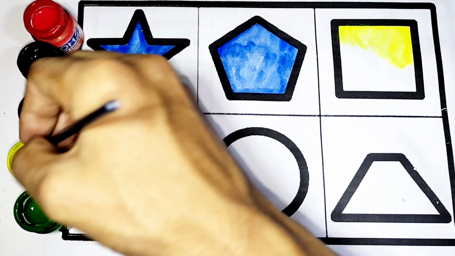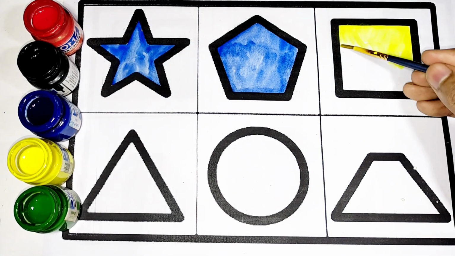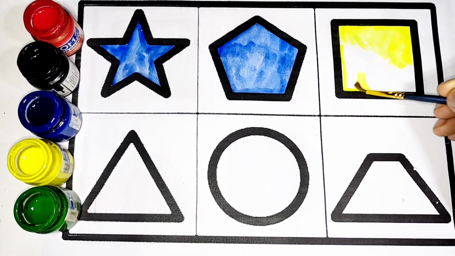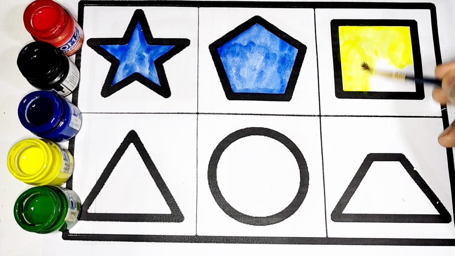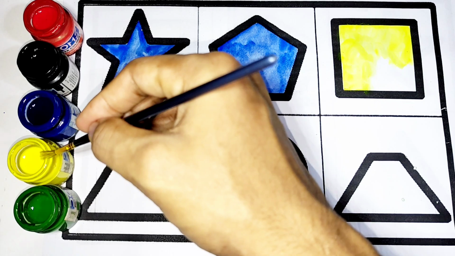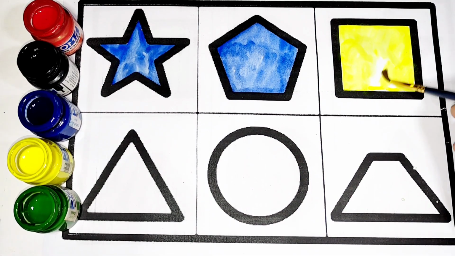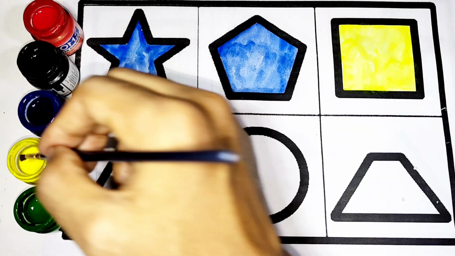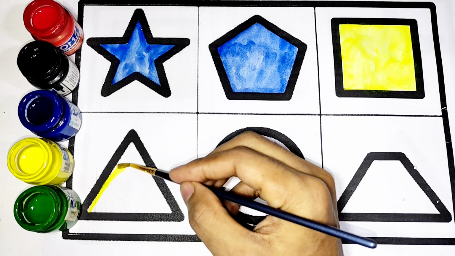Now we are coloring the shape of square. The next one is triangle, the shape of triangle. We again using yellow color.